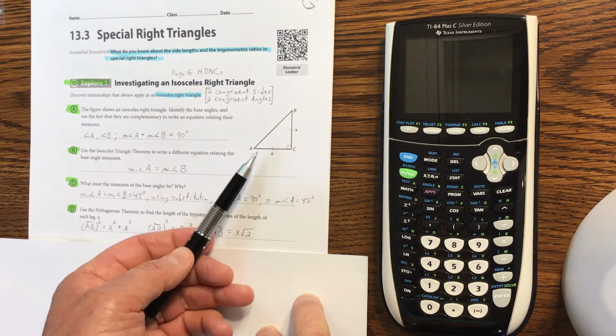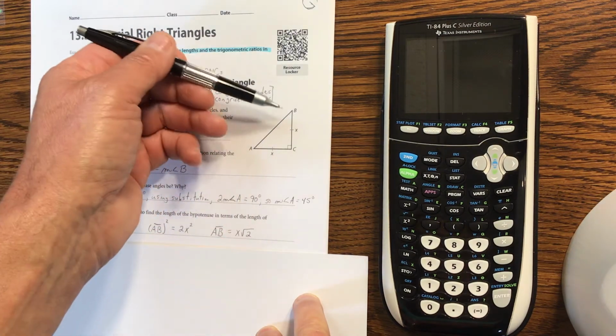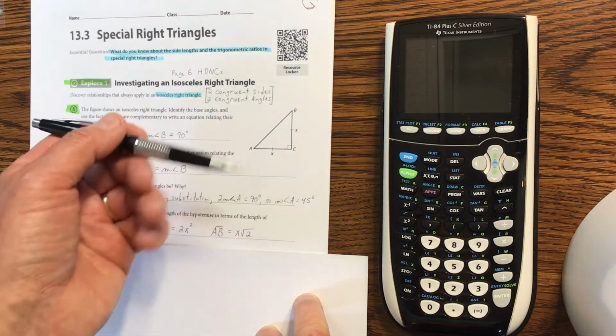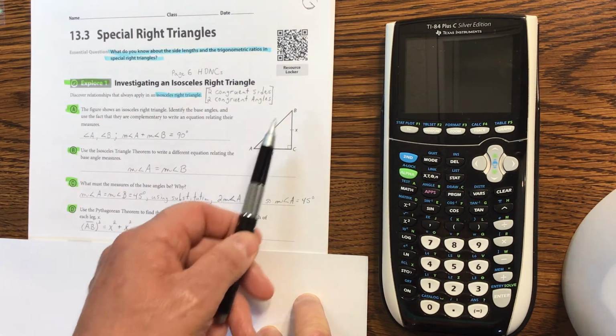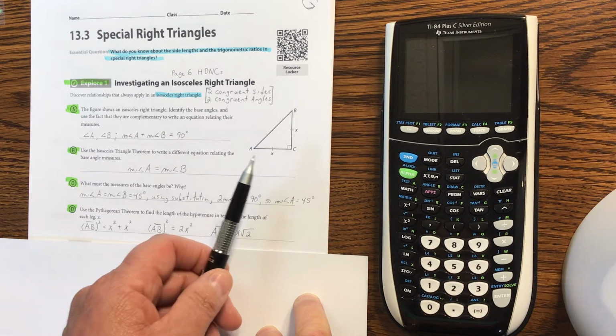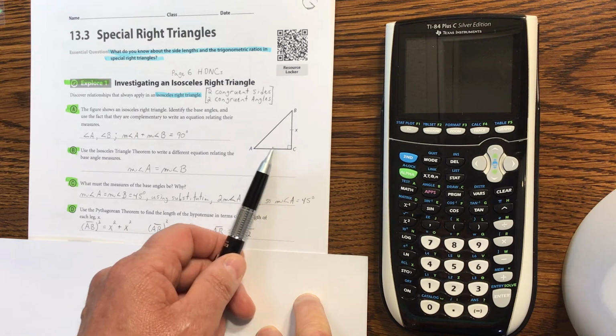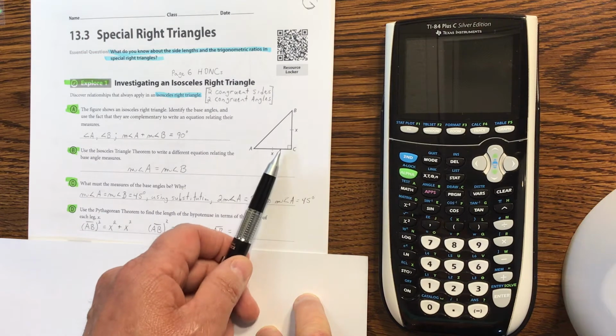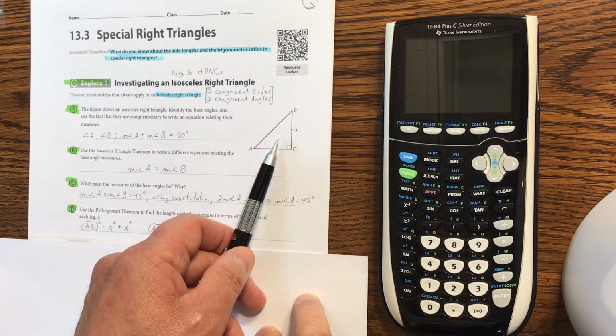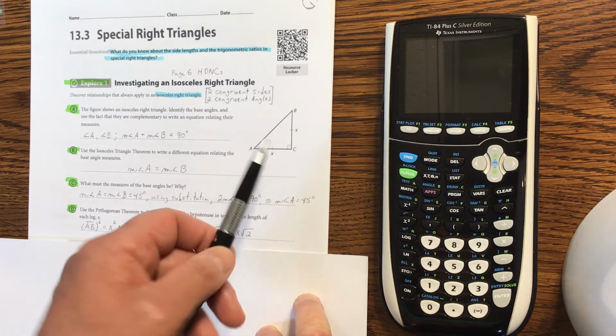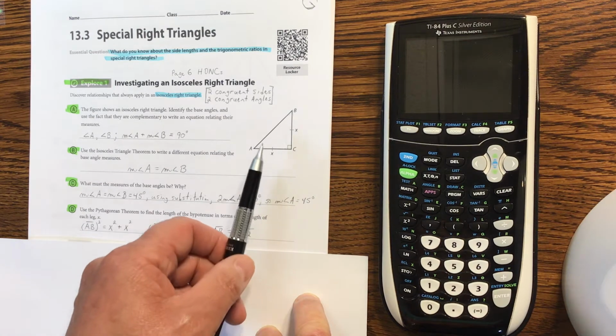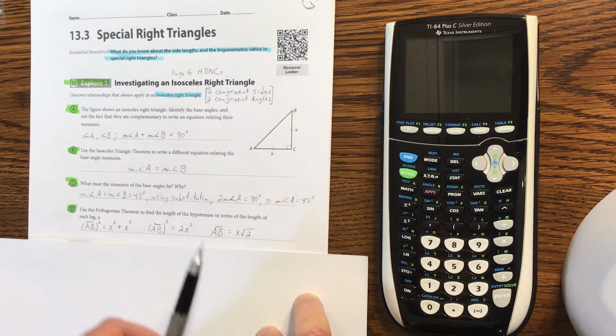In this case, angle A and angle B are congruent, and as a matter of fact, those two angles are going to be 45 degrees, because if I take the sum of the three interior angles and add them up, they become 180 degrees. That deals with supplementary angles. Again, this is an example of an isosceles right triangle.